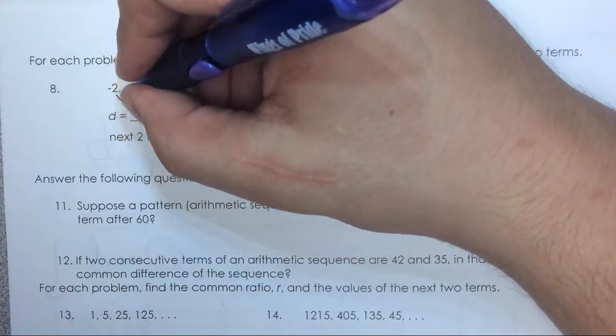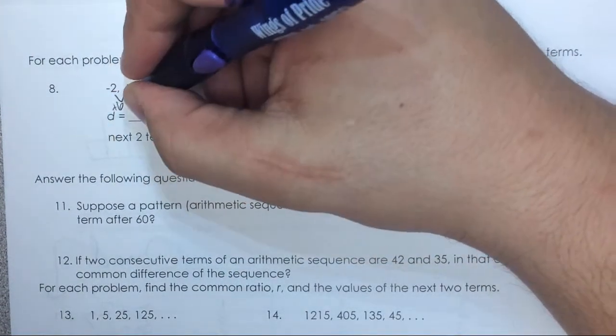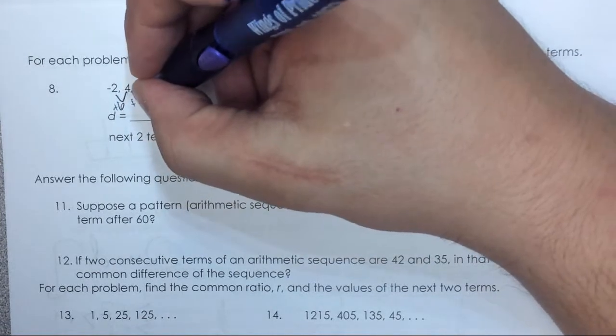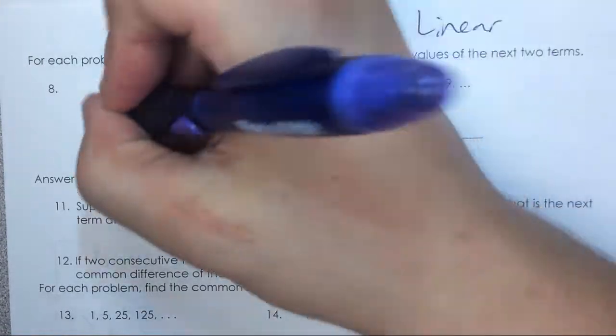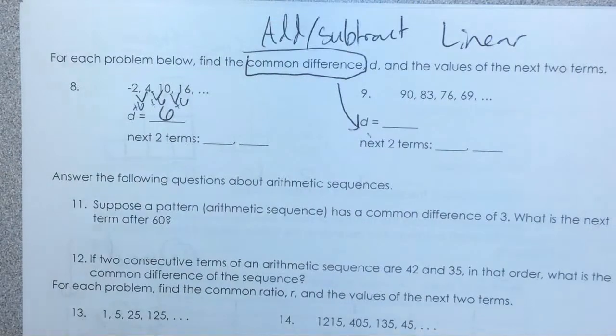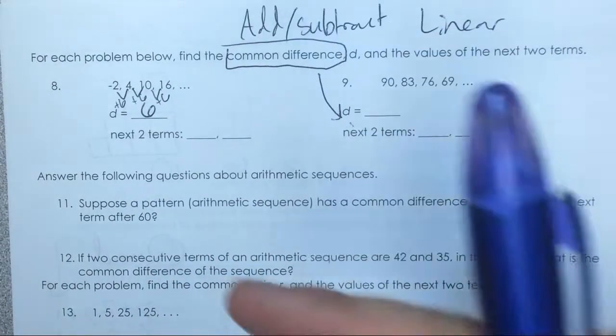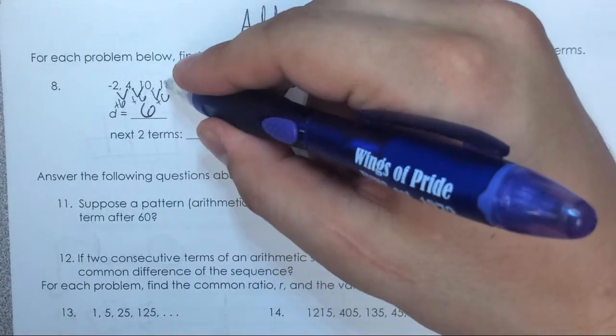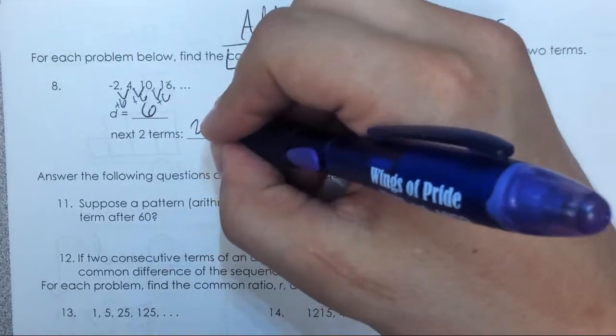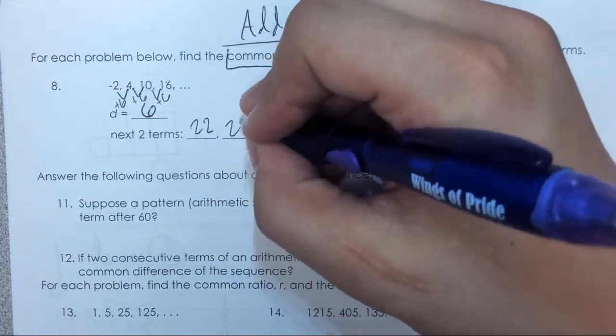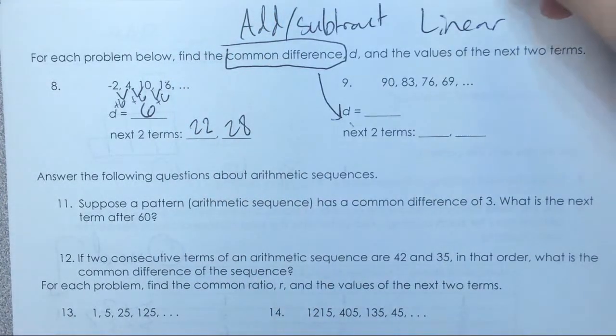So to go from -2 to 4, we're adding 6. 4 to 10, adding 6. 10 to 16, adding 6. So the common difference for 8 is 6, okay? So how we get the next two terms is we just continue adding 6. So 16 plus 6 is 22. 22 plus 6, 28. All right. So that's the idea there.